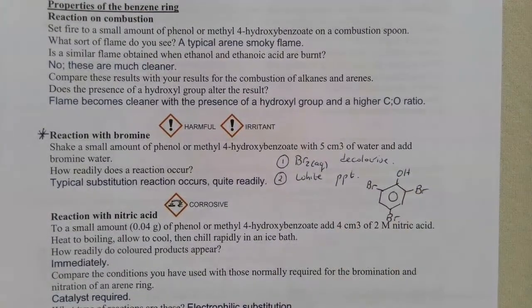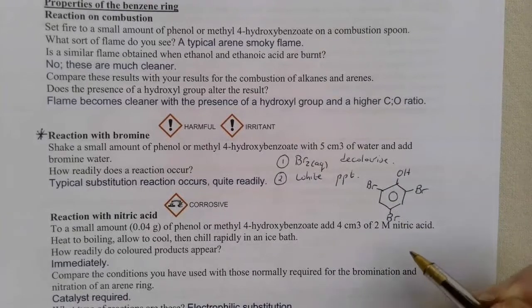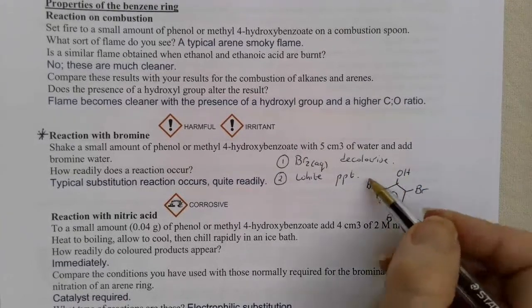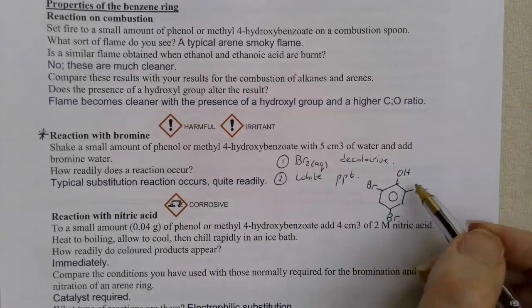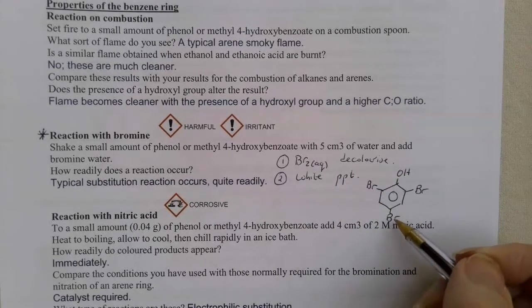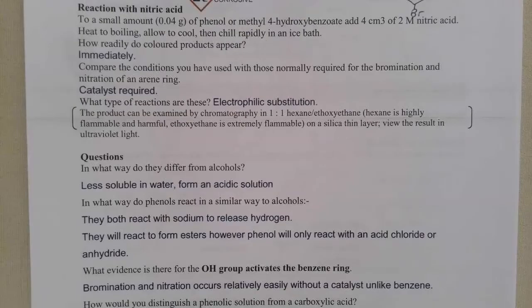You can't stop it doing only one substitution, it will always do 3. And the reason it always does 3 is because the ring is much more reactive to an electrophile now. So you don't need to use bromine liquid and a catalyst. It will work with bromine water. So the bromine is acting as my electrophile in this case, and I get this product. Now this is one you need to know and to be able to balance.